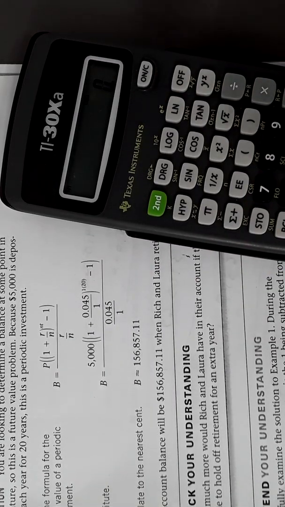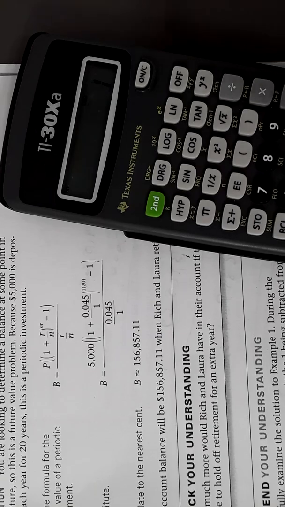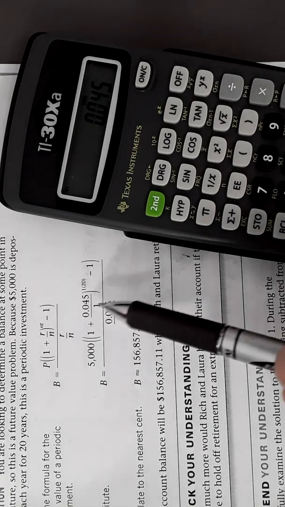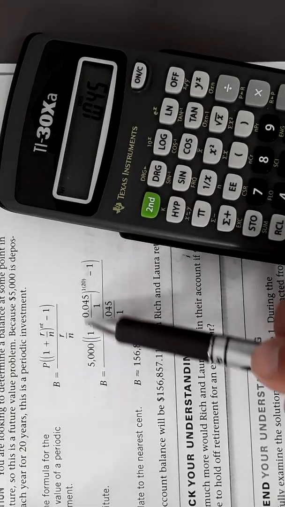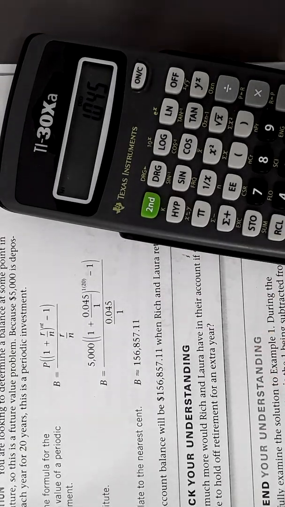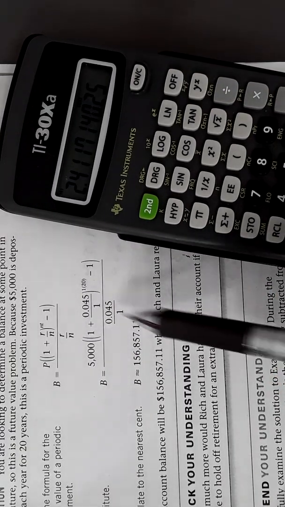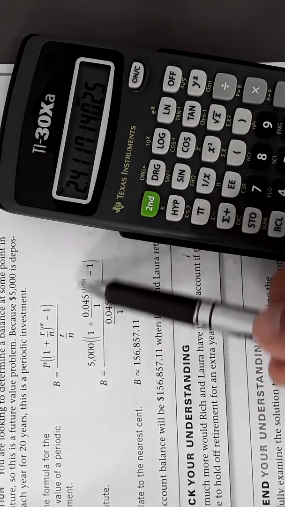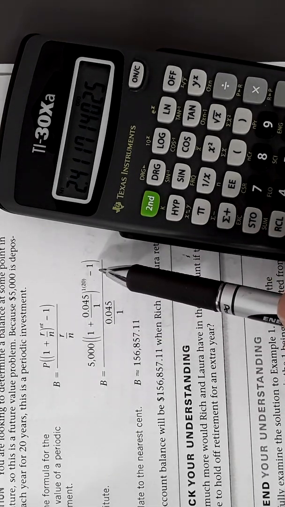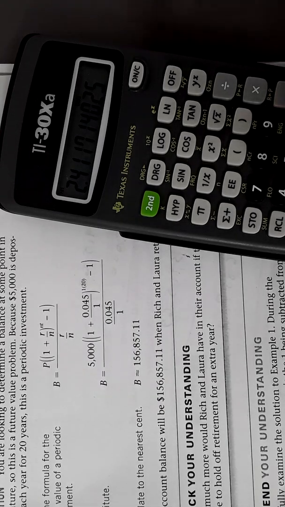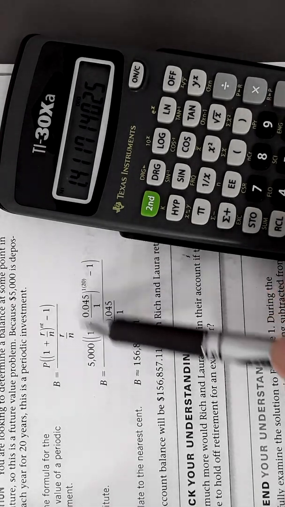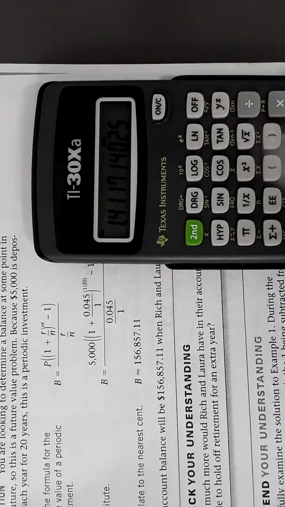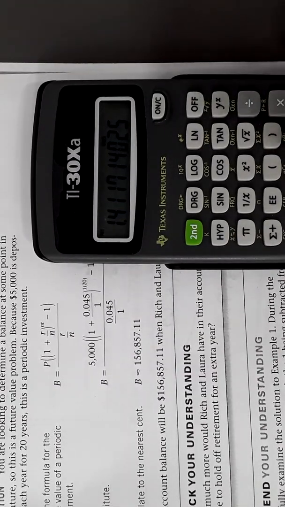So 0.045 divided by 1, that's that, plus 1 is this whole number. I'm going to raise that to the 20th power, and then I'm still inside this big parentheses. Now that I have that number, I'm going to minus 1. I've done that, and now I have all of this number here, if you can see it on the calculator, and now I'm going to multiply it times the 5,000.